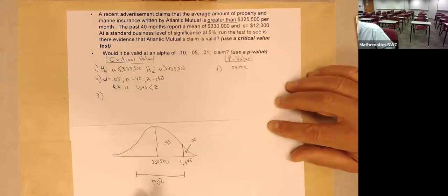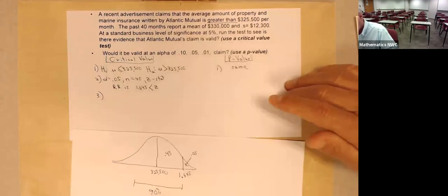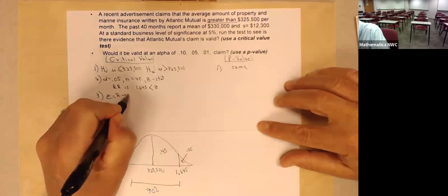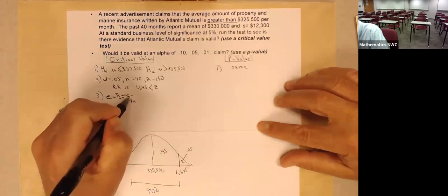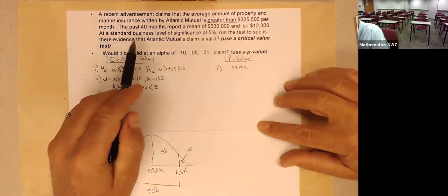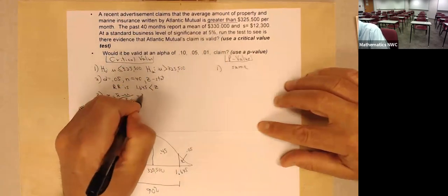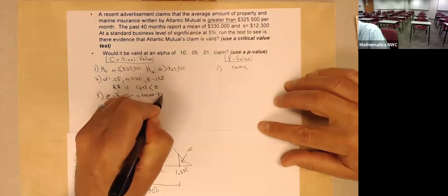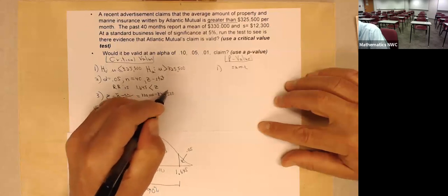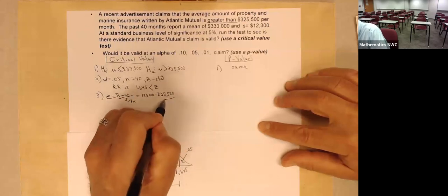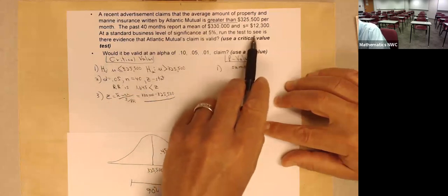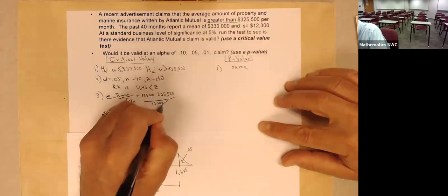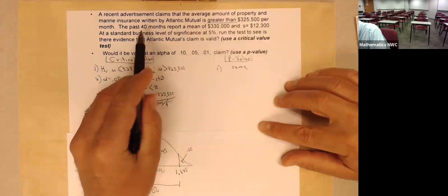I'll stay with this one first and complete it off. I calculate my Z, X bar minus the mean, S over the square root of N. The sample was 330,000 minus the hypothesized mean, 325.5, divided by standard deviation, which was 12,300, divided by the square root of my sample size, 40.